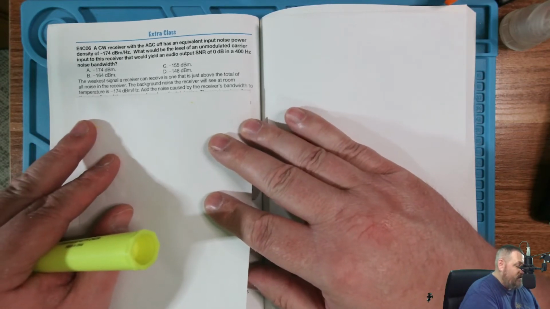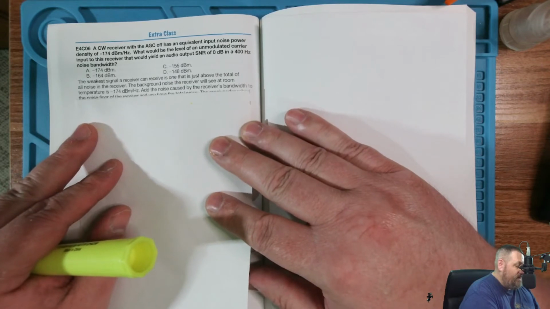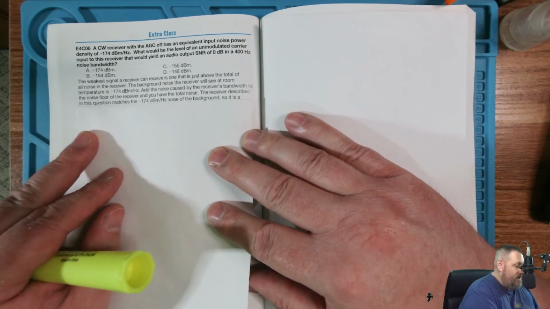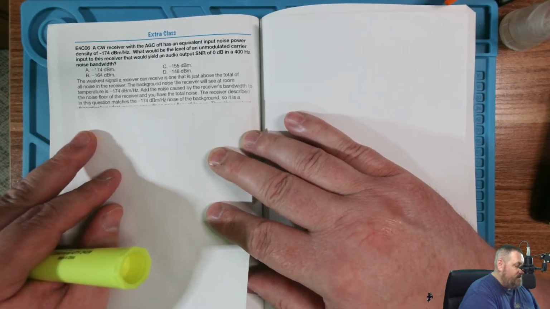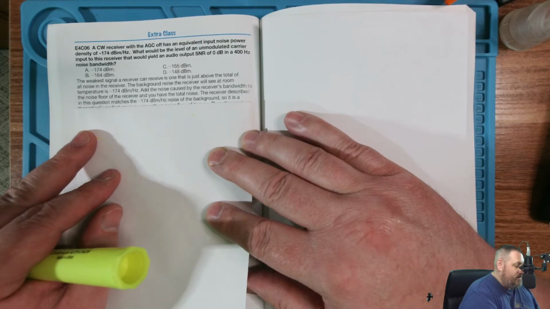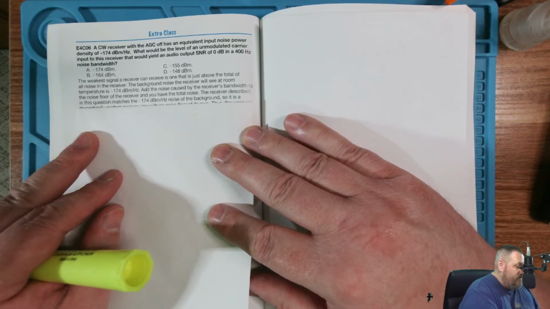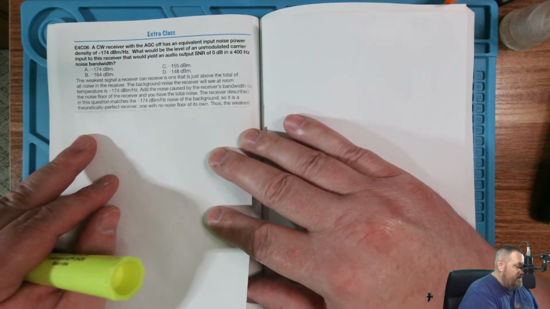Add the noise caused by the receiver's bandwidth to the noise floor of the receiver, and you have the total noise. The receiver described in this question matches the minus 174 dBm per hertz noise of the background. So it is a theoretically perfect receiver, one with no noise floor of its own.